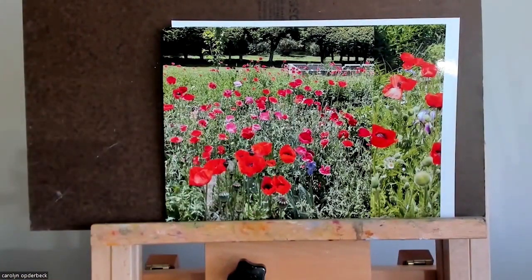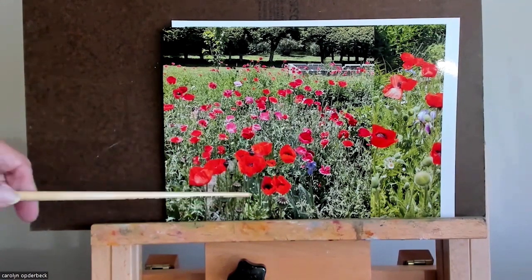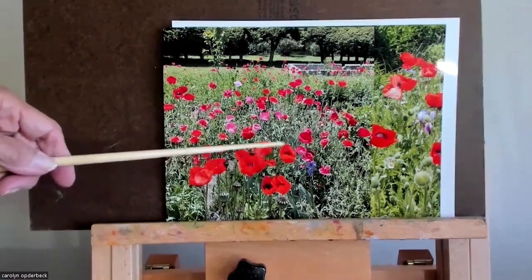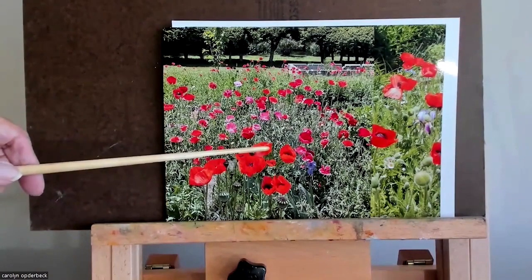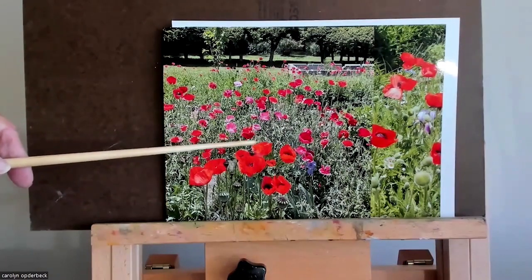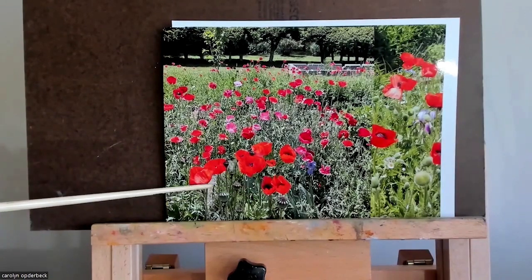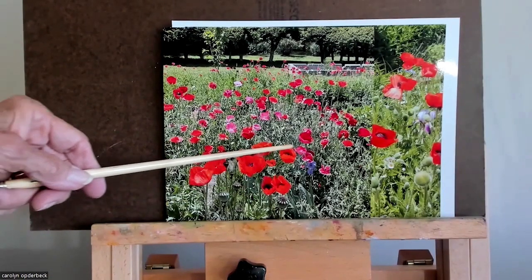So I'm very happy with my composition. I feel that I've accomplished what I want. I want these poppies to be in focus and just that beautiful, brilliant red color. And take your eye from here and form a good S curve.